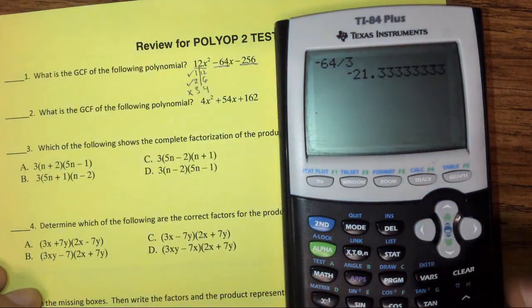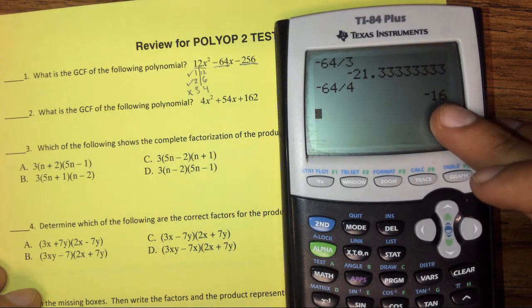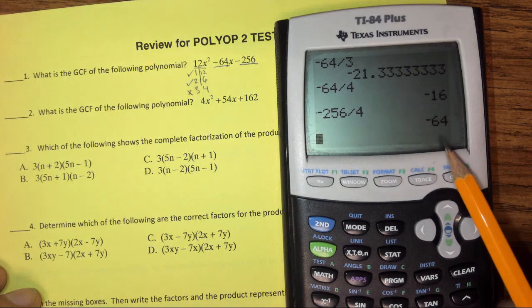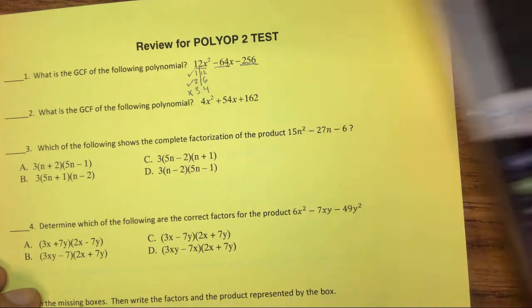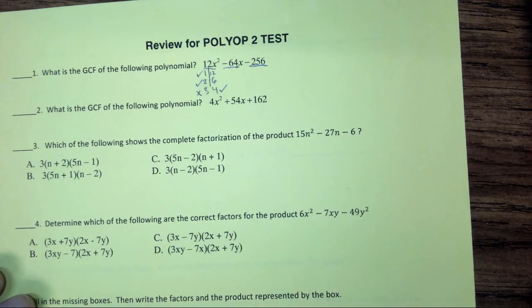Next biggest is 4, so I would do negative 64 divided by 4, which gives me negative 16, which means that I can factor that. And then so now I try the biggest number, negative 256 divided by 4, and since, again, it's a whole number, that means that I can factor it. So I can also factor this by 4. So now that I can factor by 4, 4 is my GCF because it's the biggest.